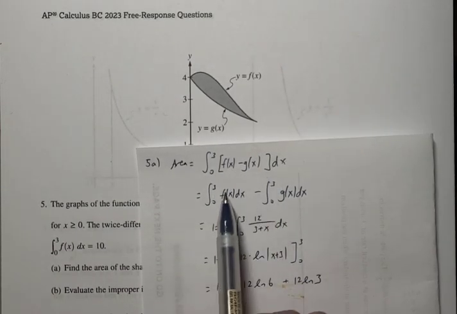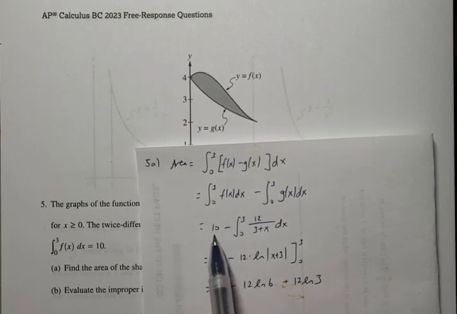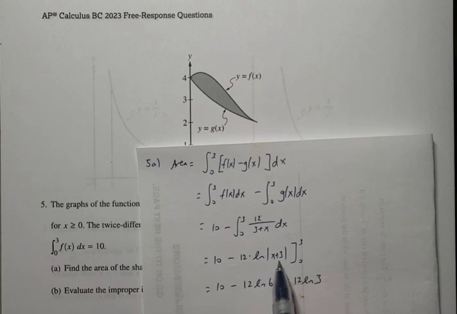Well, we can use properties of integrals to break it up like this. Okay. They tell us that this is 10. This guy, we know how to integrate. This is just natural log. Okay. 12 is the constant, so I left that alone. This becomes ln of absolute value x plus 3, evaluated from 0 to 3. And then this should be the final answer.